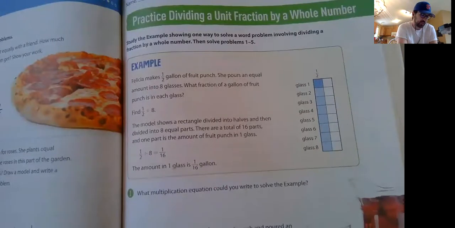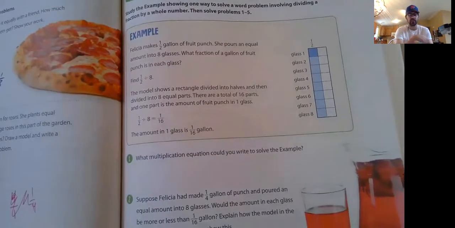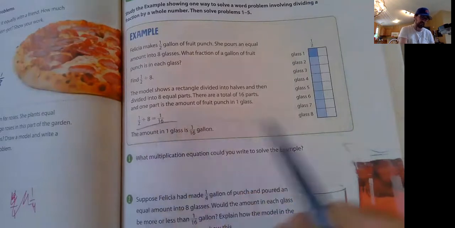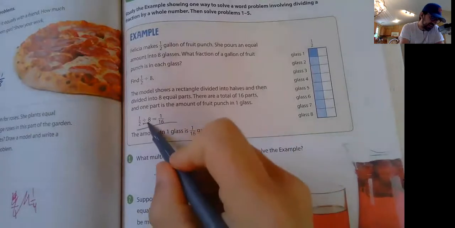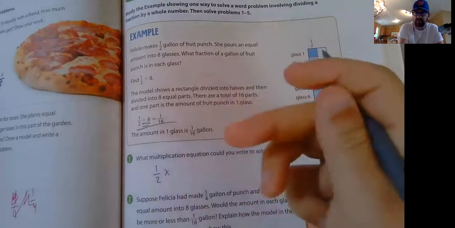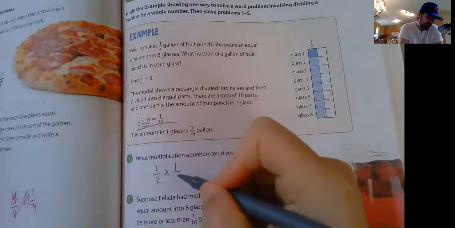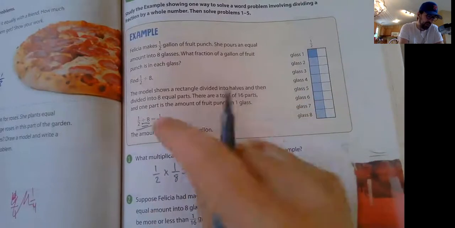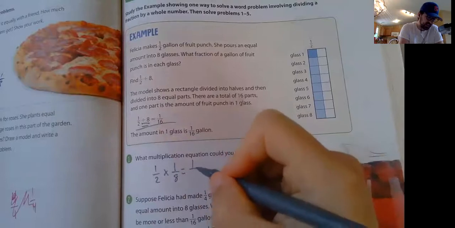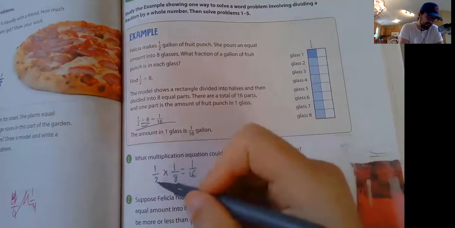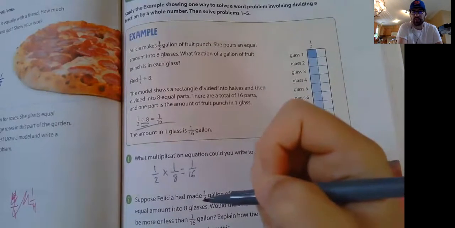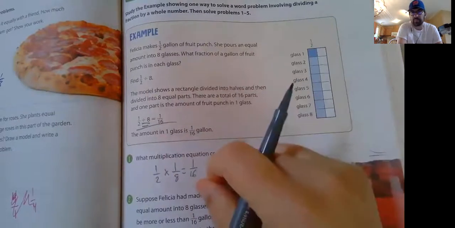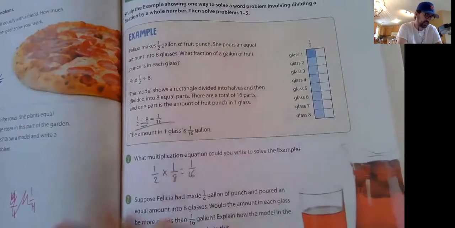Okay, so what multiplication equation could we use to solve this? Again, if this is my equation, 1/2 divided by 8, the inverse of that would be multiplying by 1/8. And I can confirm this because we already know the answer is 1/16. We can confirm that 2 times 8 does equal 16, right? So therefore, this shows you how much easier it is just to flip that and multiply, right? Rather than actually going through the whole dividing process.